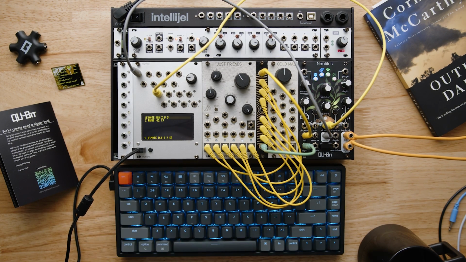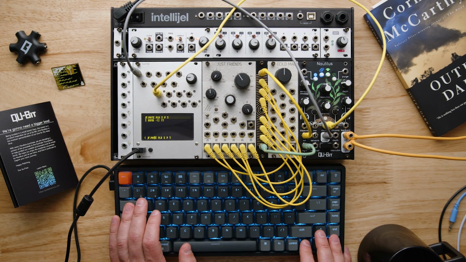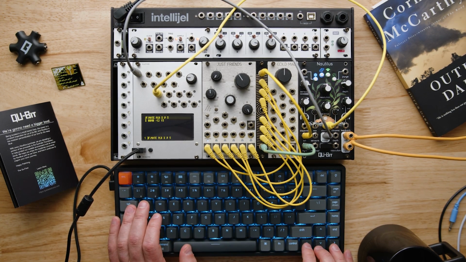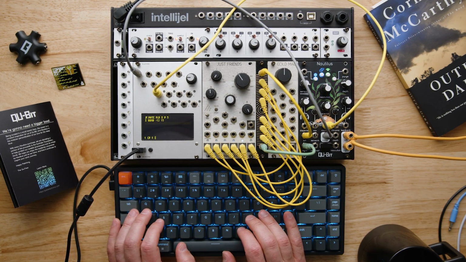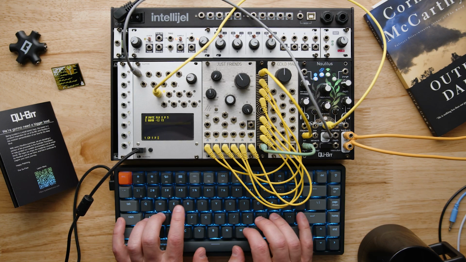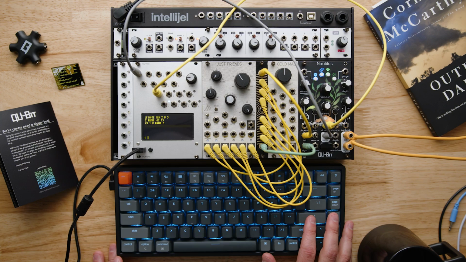So I want to, in our sequence here, add some modulation on CV1. I want it to be a random voltage between 0 and 5.